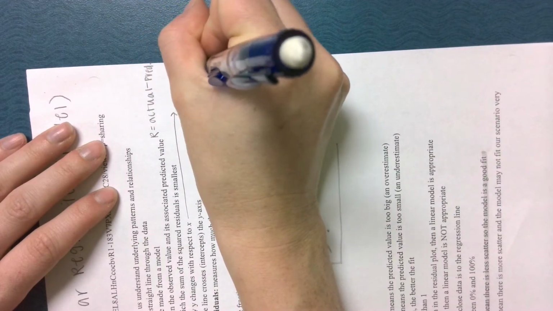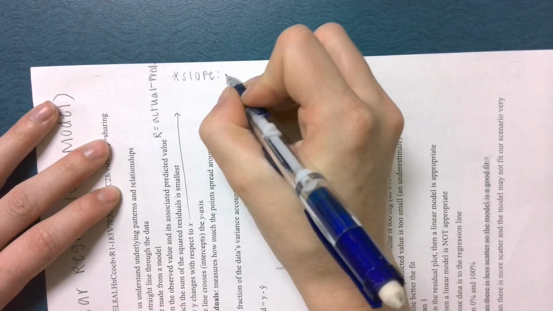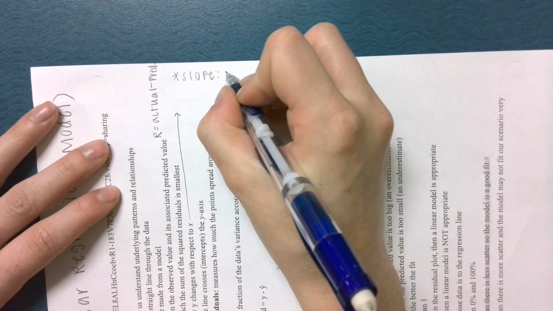Okay, when I am interpreting my slope, we want to make sure we're showing the grader we understand that the slope is just from a model.